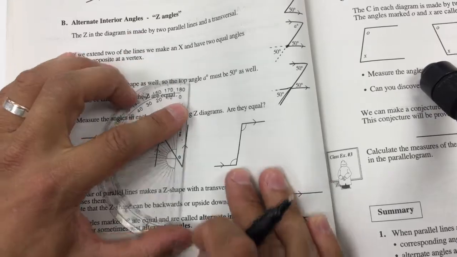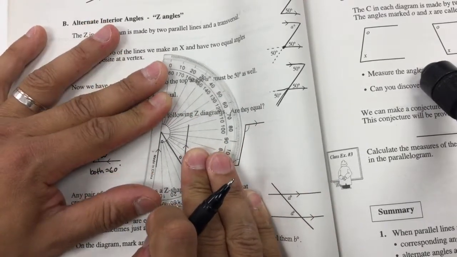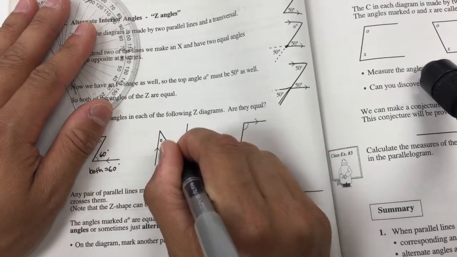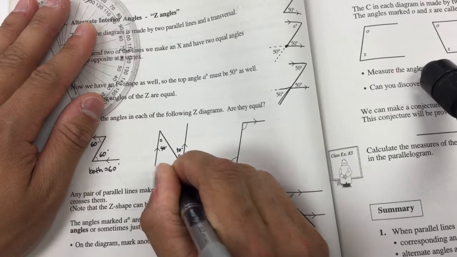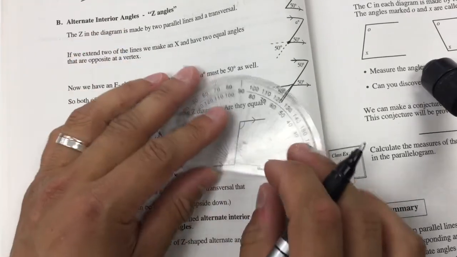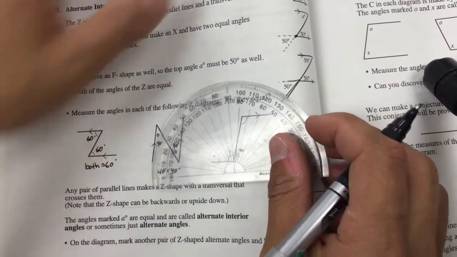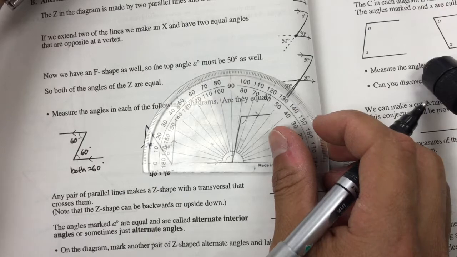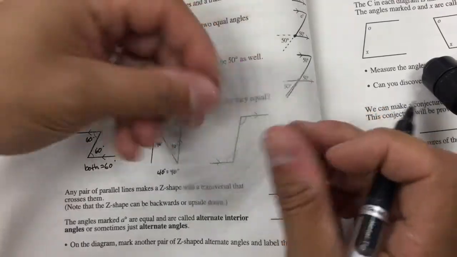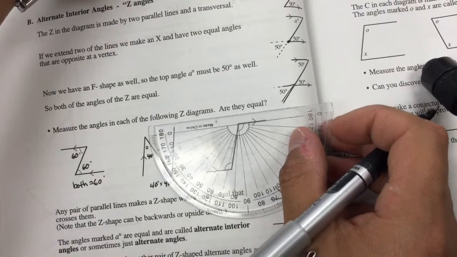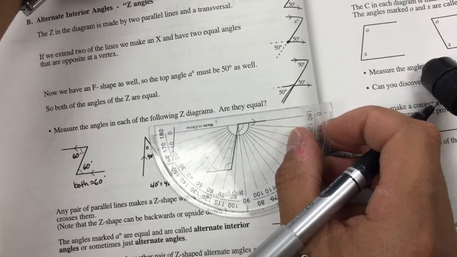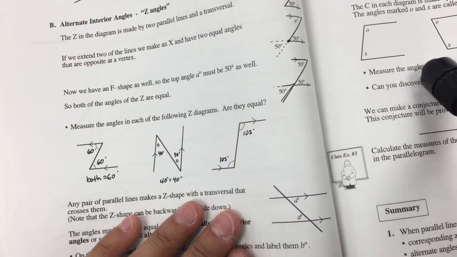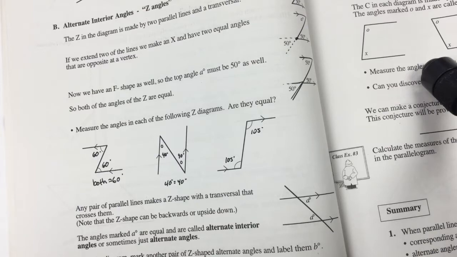I get 40 degrees, and I got 40 degrees. So I could say that 40 degrees equals 40 degrees. And then lastly, I get about 105 degrees and 105 degrees. And so yes, they are all equal.